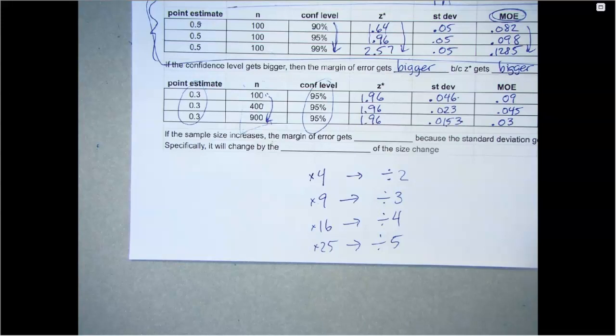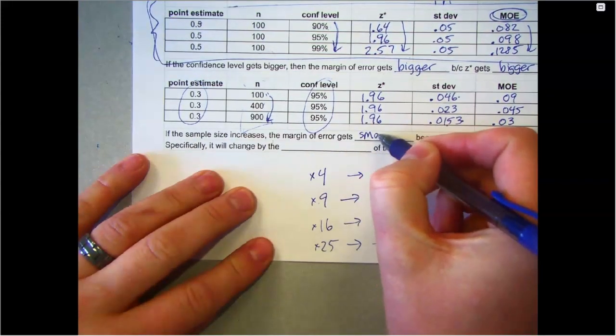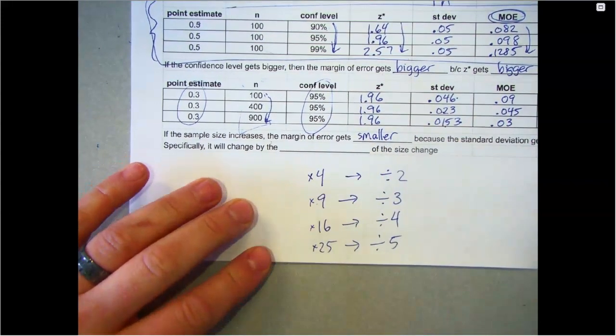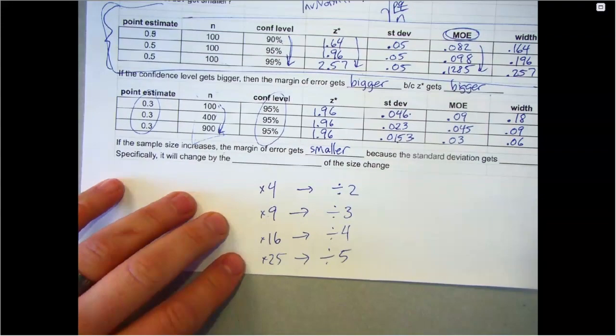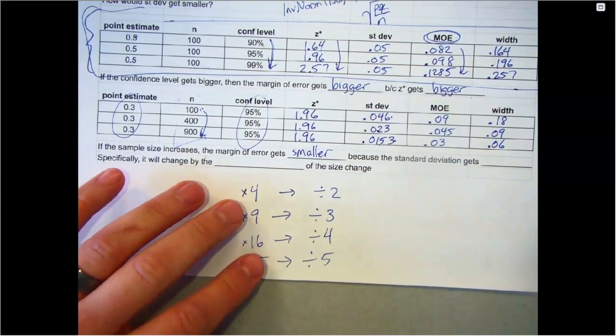It changes by a factor of the square root of 4. The reason is because it's inside of a square root here. So 2 things to understand. As the sample size increases, the margin of error gets smaller. Because the standard deviation gets what? Smaller.